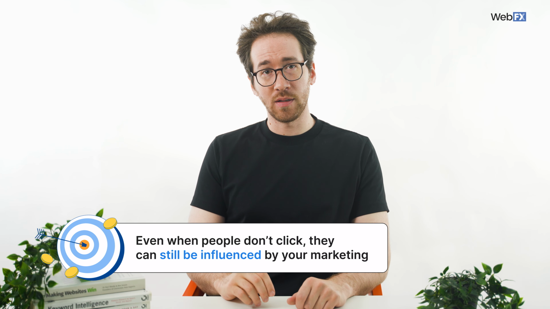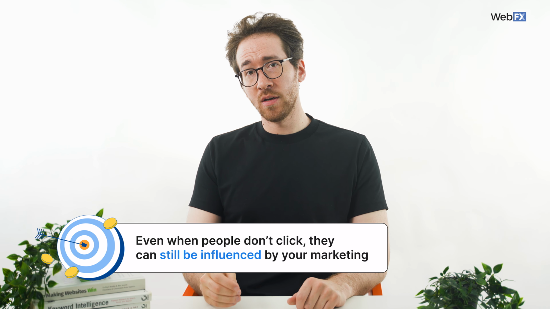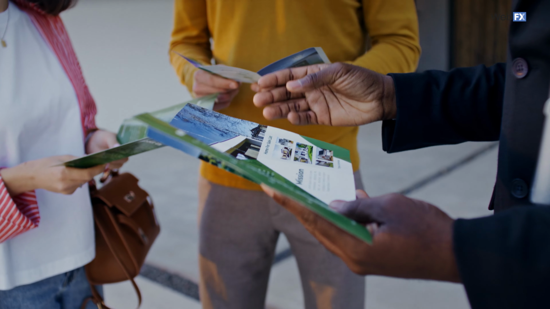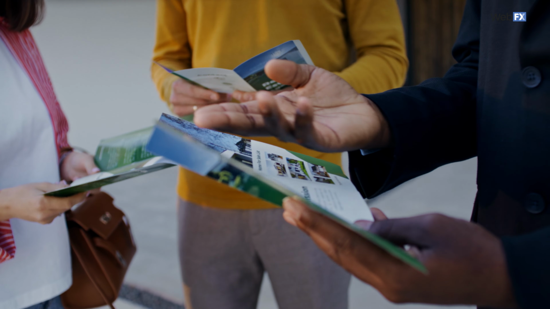So what can you do about zero-click attribution? Step one is to realize that even when people don't click, they can still be influenced by your marketing. The fact that you can't track every path to conversion doesn't mean those conversions aren't happening. You can still drive leads and revenue with zero-click searches. It might be helpful to think of zero-click searches less as directly driving sales and more as spreading brand awareness. It's kind of like if you put up a billboard or hand out flyers. You obviously have no way of tracking every person who looks at your billboard or takes a flyer. But the goal of those strategies is to get more people thinking about your brand.